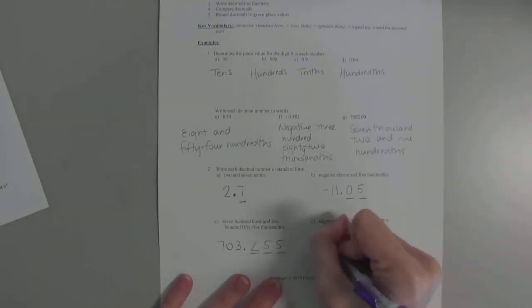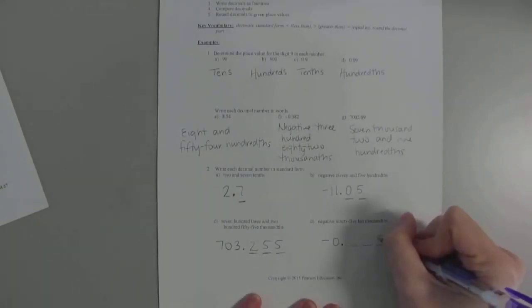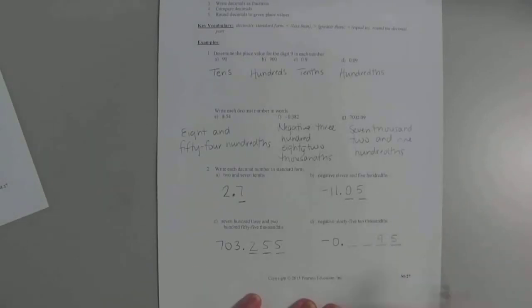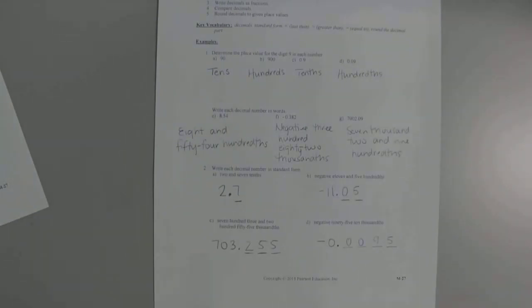All right, last one. -95 10,000. So notice we have nothing in front of the decimal. So we'll write -0.0 because we have nothing in front of our decimals. And 10,000 has how many spots? 1, 2, 3, 4. Okay. 95 needs to go at the end. So where's 95 going to go? At the end here. So what do we need to fill in here? Zeros. Does that make sense, guys?